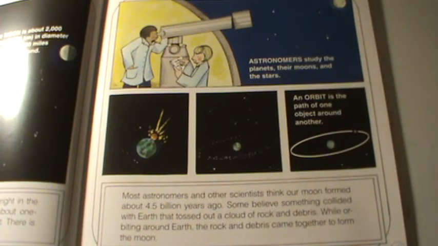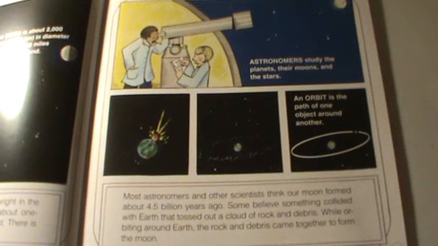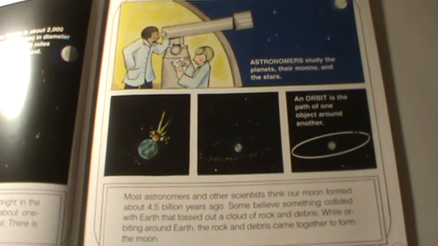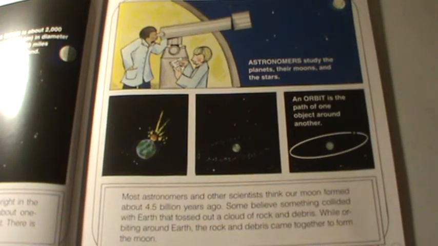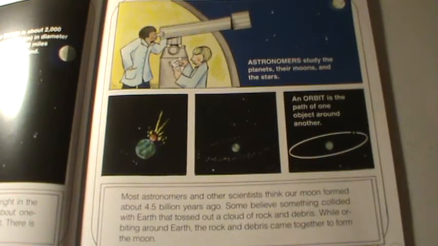Most astronomers and other scientists think our moon formed about 4.5 billion years ago. Some believe something collided with Earth that tossed out a cloud of rock and debris. While orbiting around Earth, the rock and debris came together to form the moon.